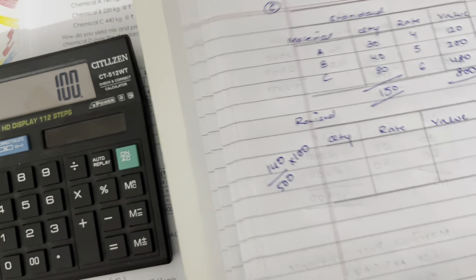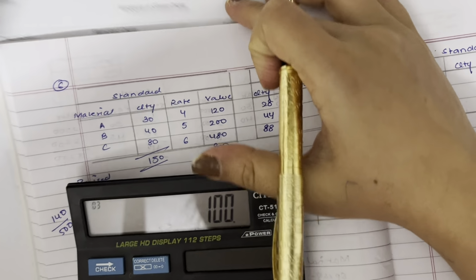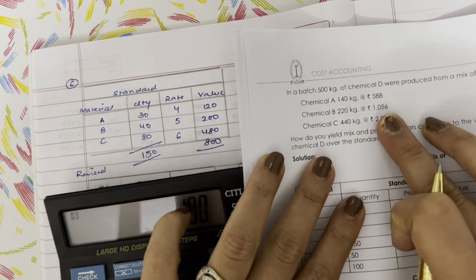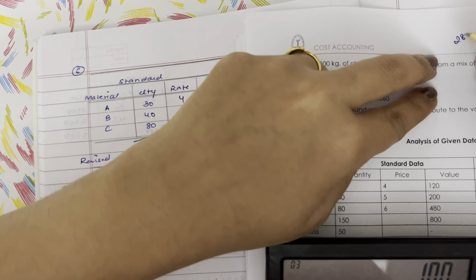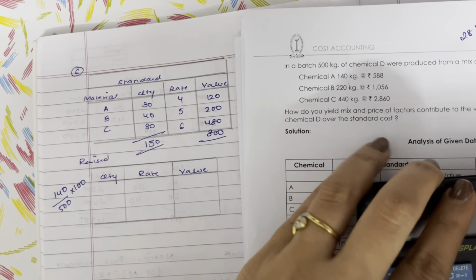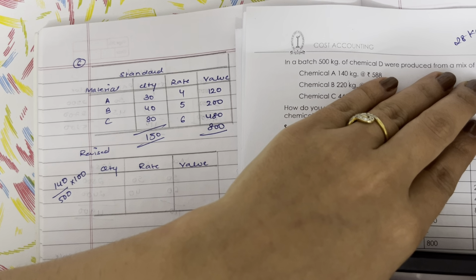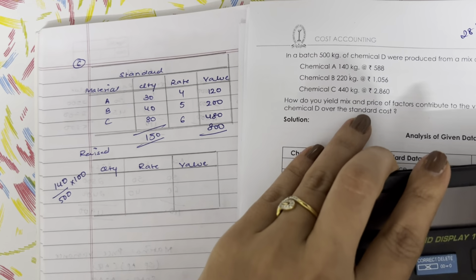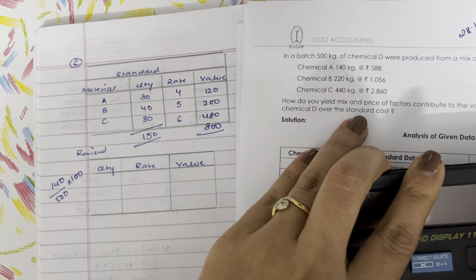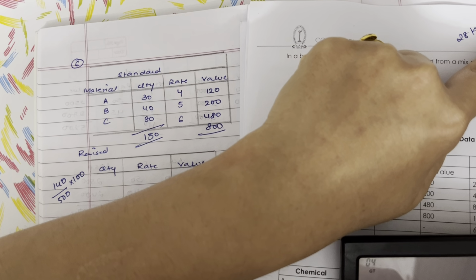So they have given me 588 for 140. They have given me in the question 588 value. This 588 value is for 140 kgs. I'm supposed to find out for 28 kgs, right? So for 140 it is 588. So for 28 it will be how much? So it is 28 into 588 divided by 140 which will give me 117.60.